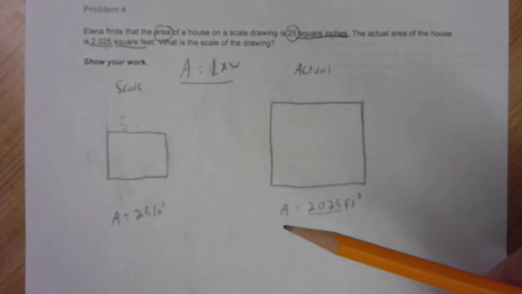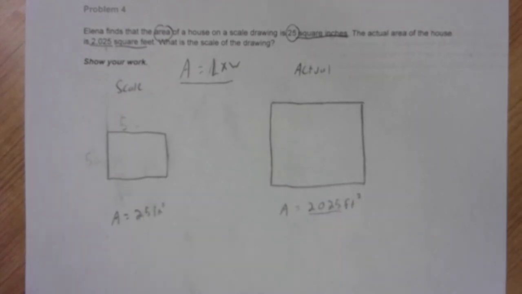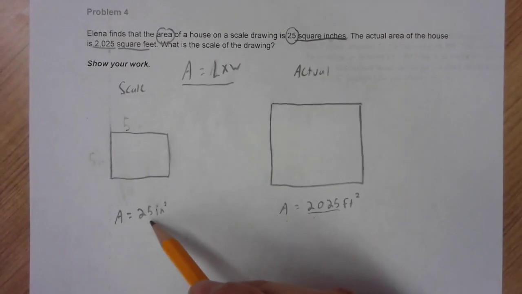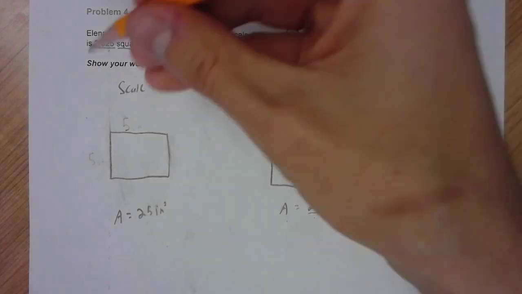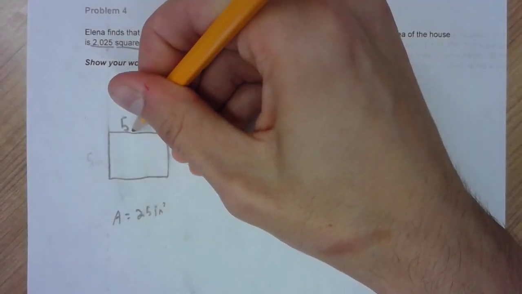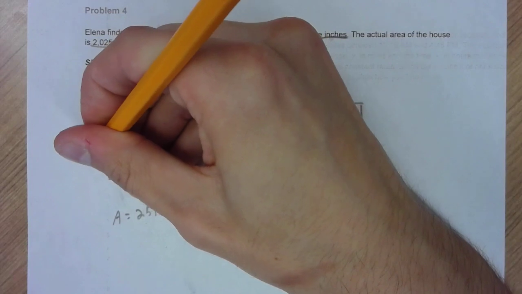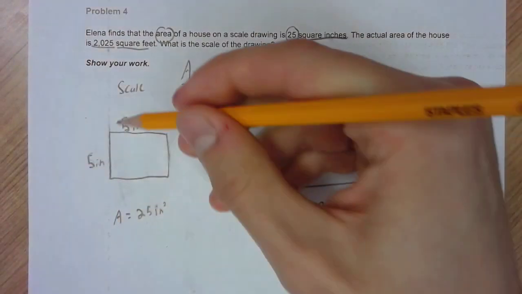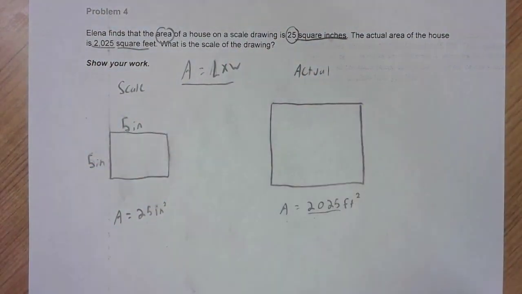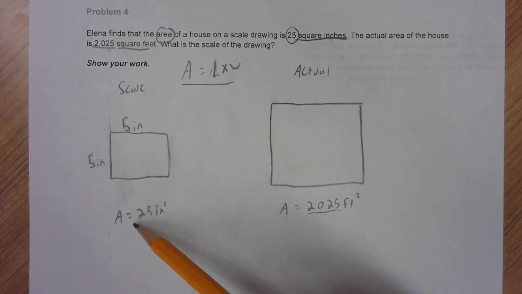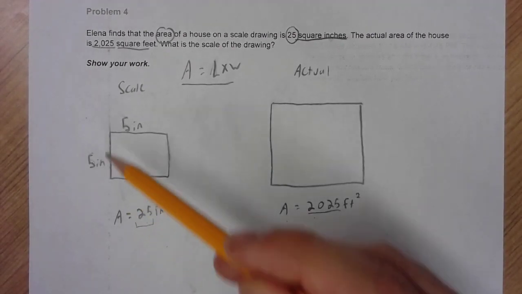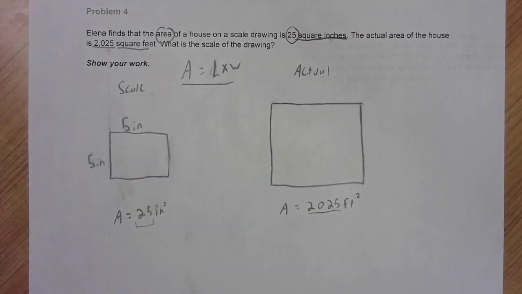Let's assume, for the sake of this problem, that our two models are squares. So 25 square inches here, what number multiplied by itself will give me 25? We could see here that it is 5 inches times 5 inches. All the sides of a square have to be equal, so 5 inches times 5 inches will give us 25 inches squared. So how we did that, we took the square root of this right here to give us what the dimensions would be for a square.